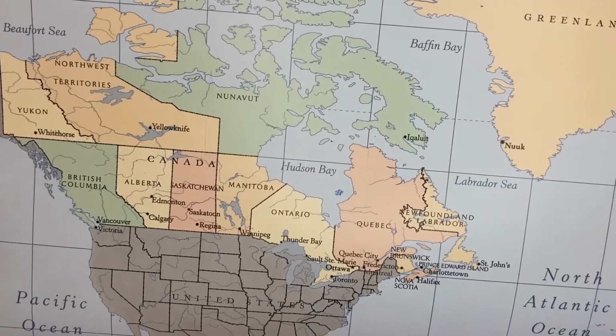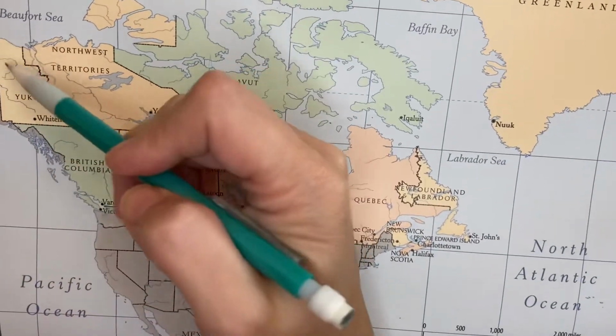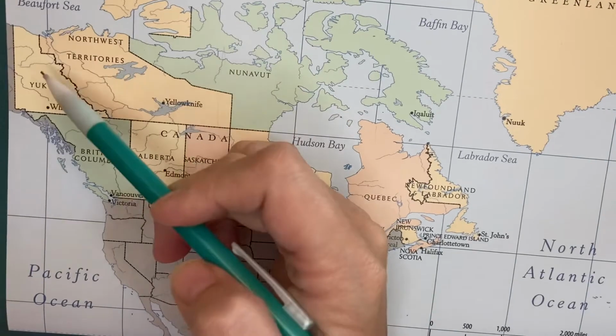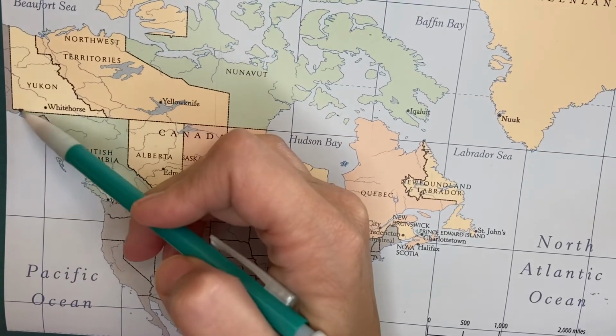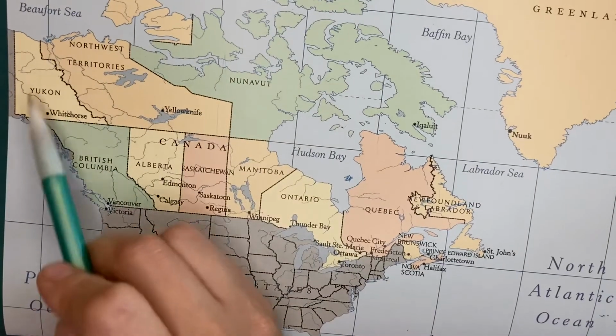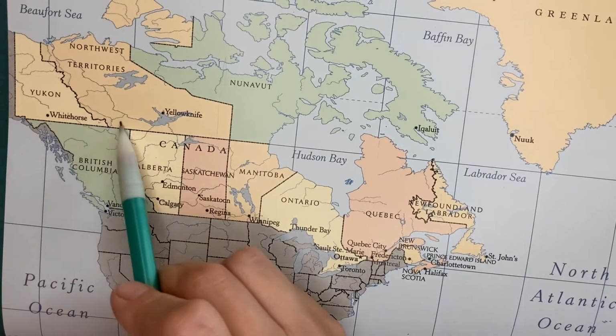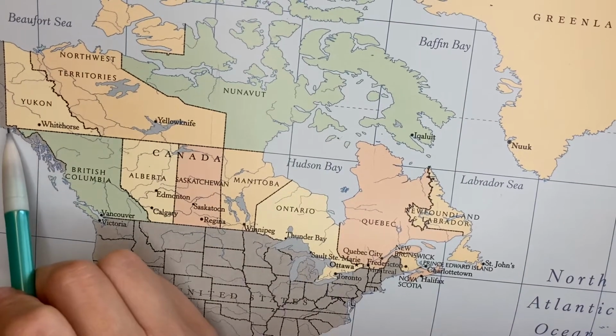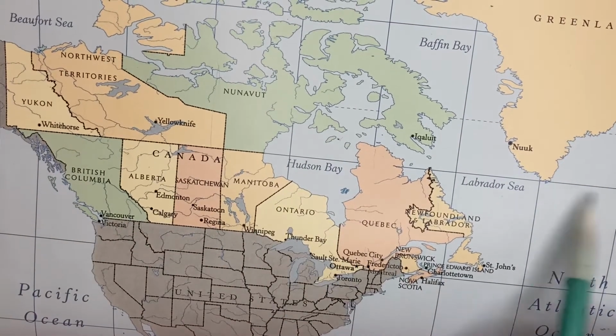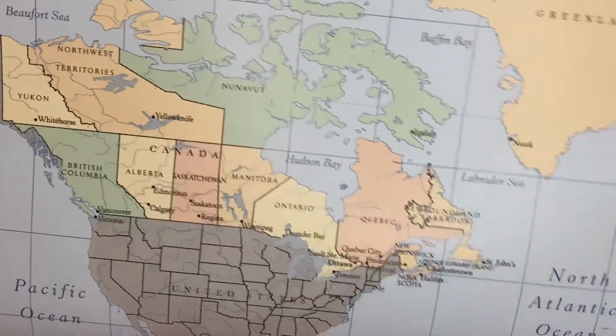We're gonna go way over here to the west, and we're gonna start with the Yukon, which is just a nice straight line, okay? And then it kind of stair steps down. Okay, and it's right on this 60-degree line that you already drew.